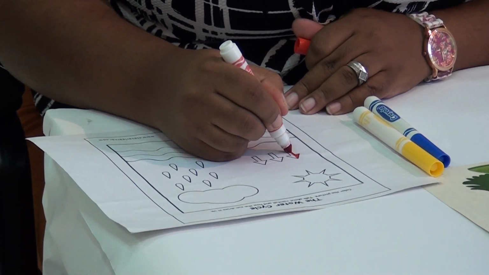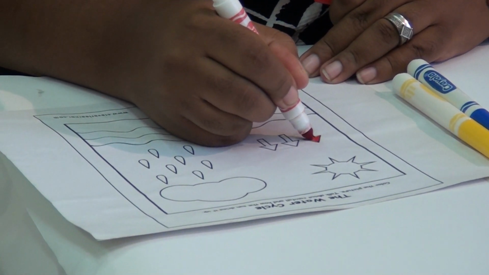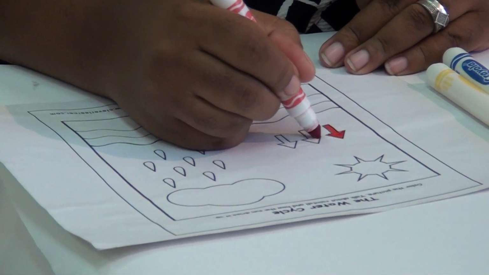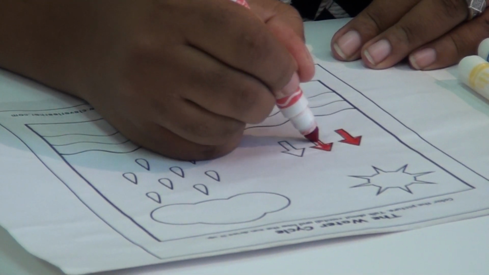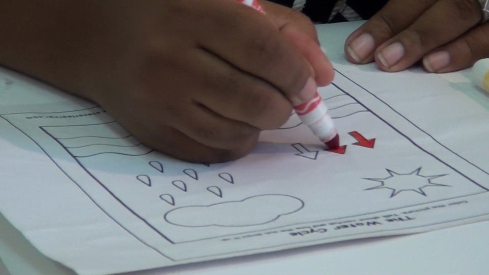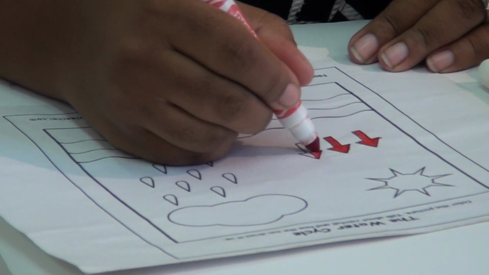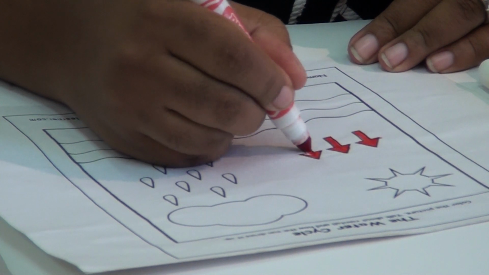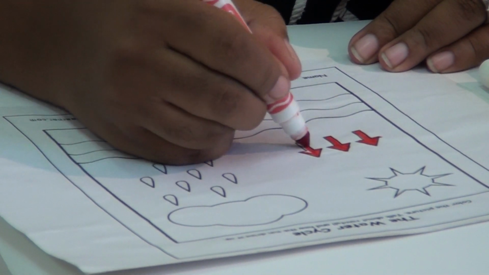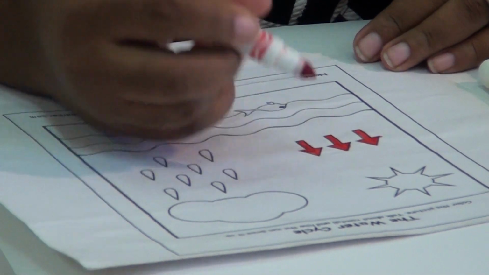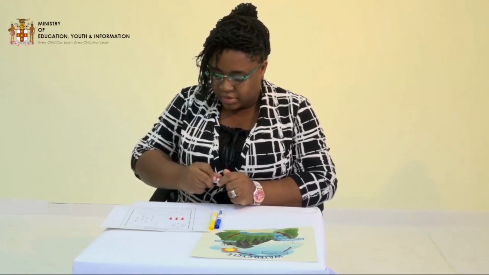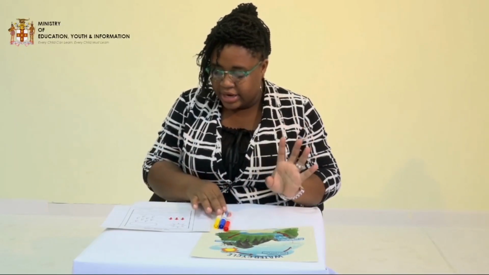Coloring it. I hope you're coloring just like Auntie Stacy. I love coloring. I like how it makes the work look so beautiful, all different colors. Hope you're coloring better than me, because some of mine is going outside. Right? So, color my arrows.